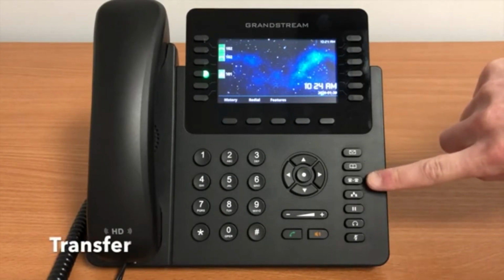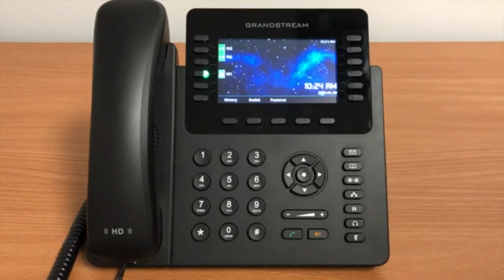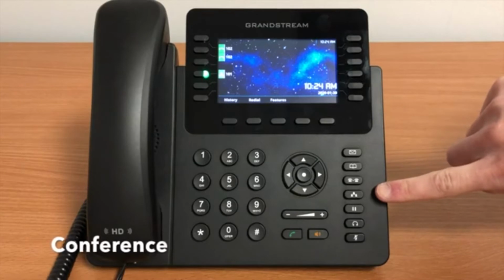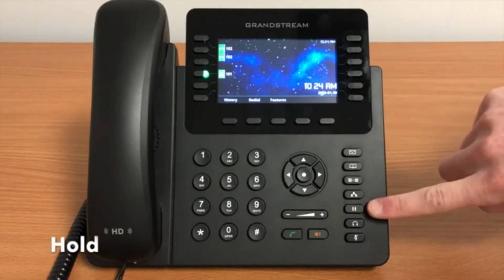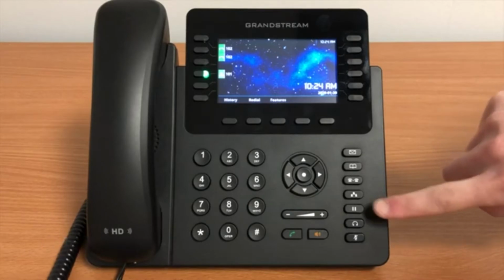This button with 2 phones is your transfer button. We'll talk more about transferring calls later in this video. This button with multiple people is your conference button. This button is your hold button. Pressing this will put a caller on and off hold.